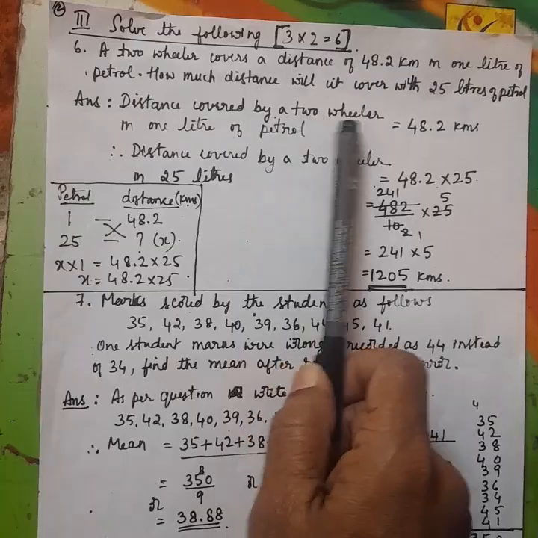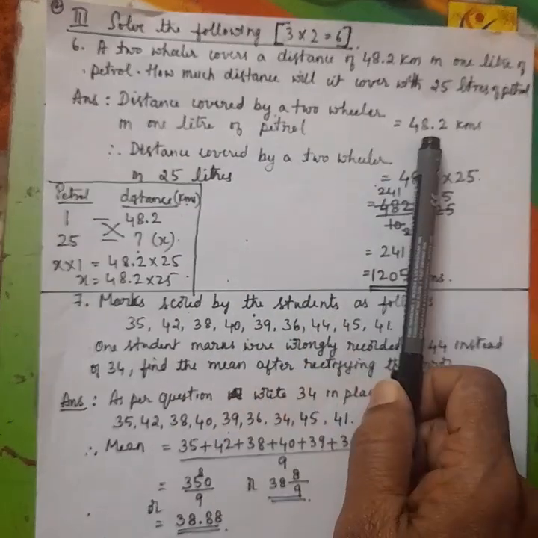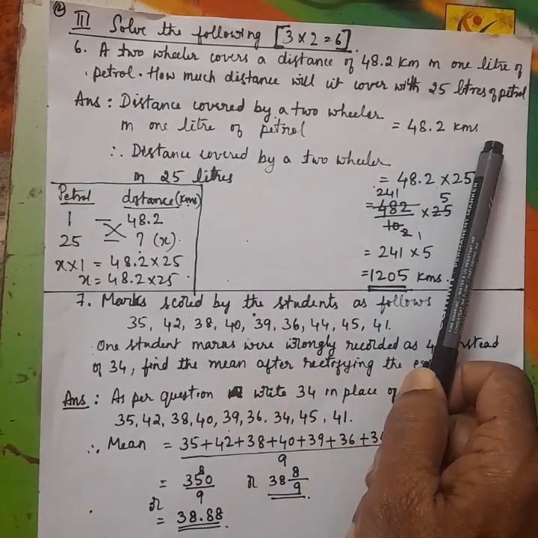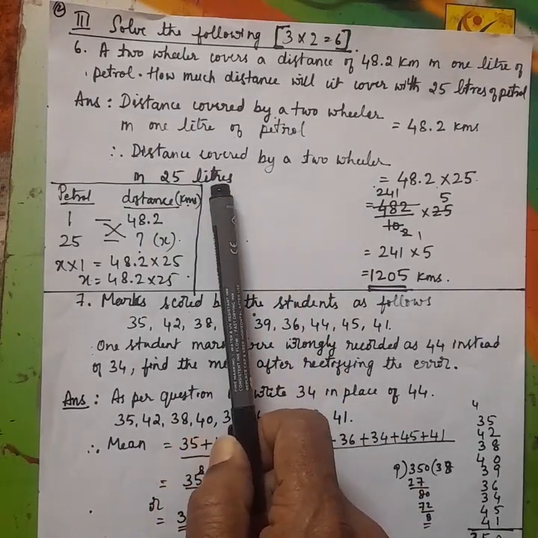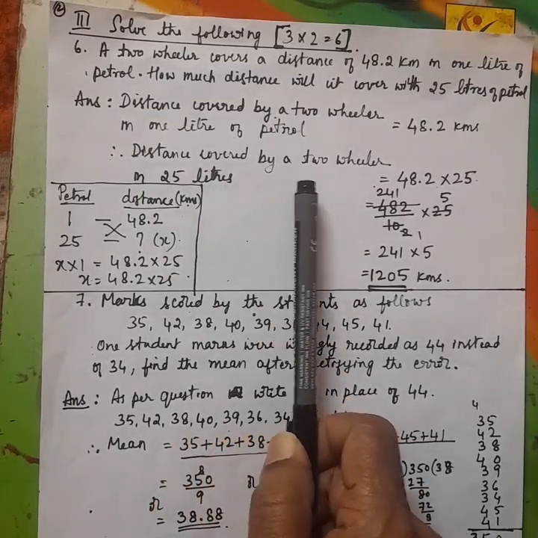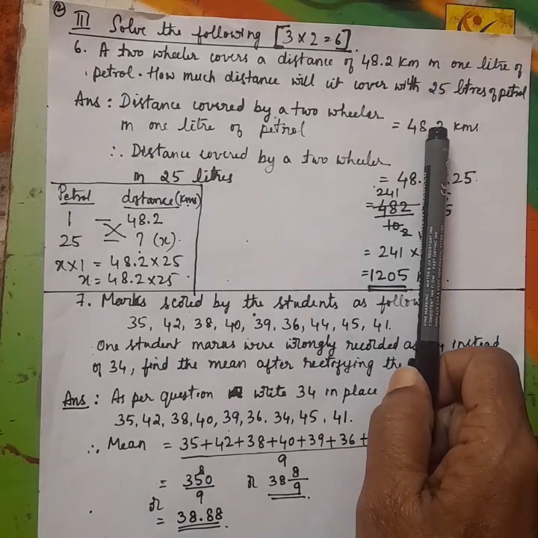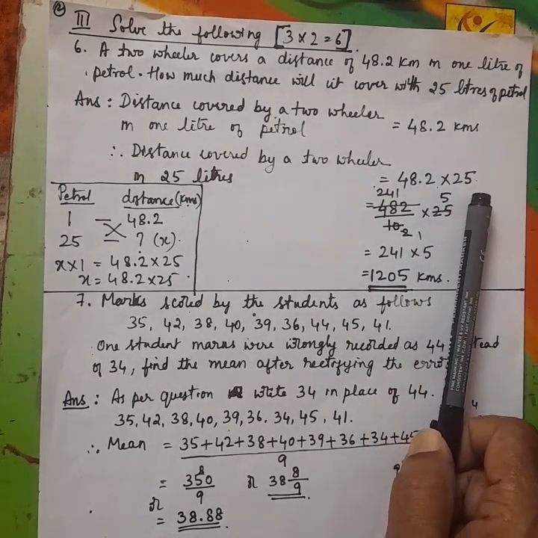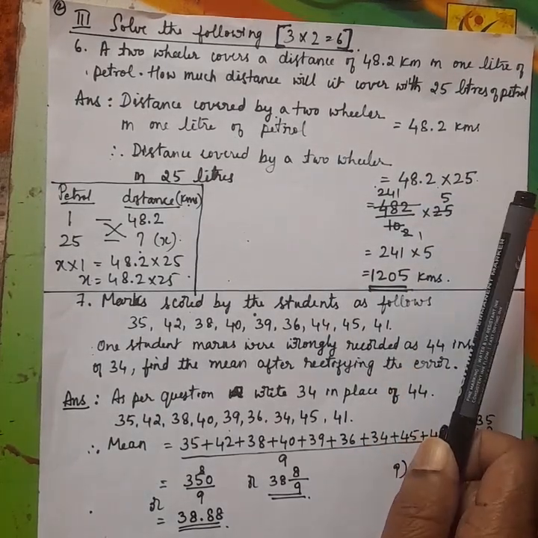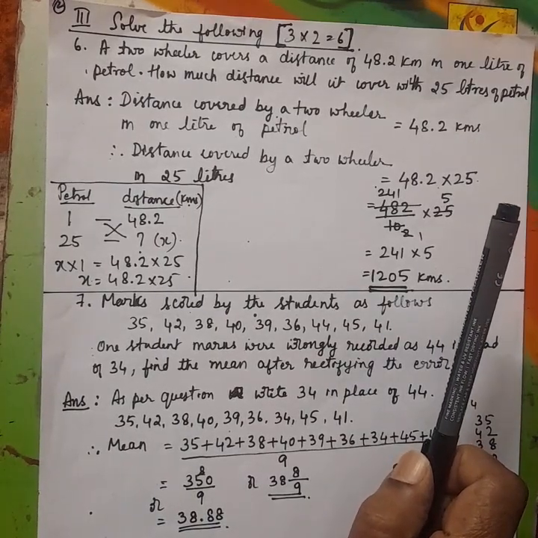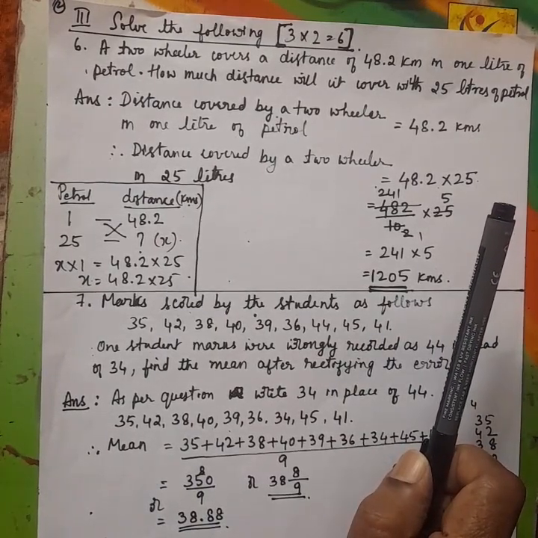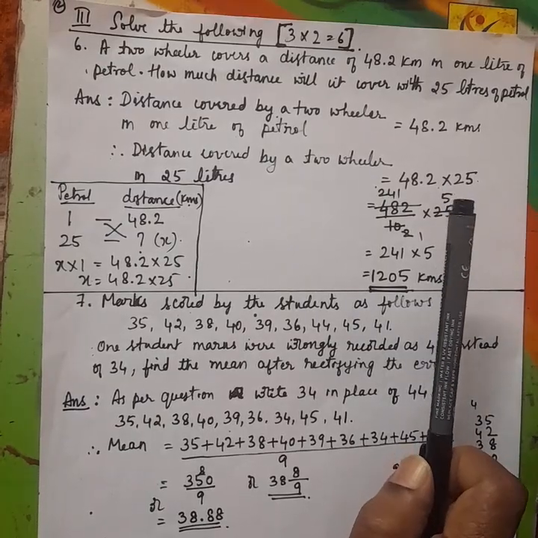Distance covered by a two-wheeler in 1 liter of petrol is equal to 48.2 kilometers. Therefore, the distance covered by a two-wheeler in 25 liters, that is, in 25 liters how much it will cover, is equal to 48.2 into 25. In this question, some students will get the confusion whether they have to multiply or divide these values.